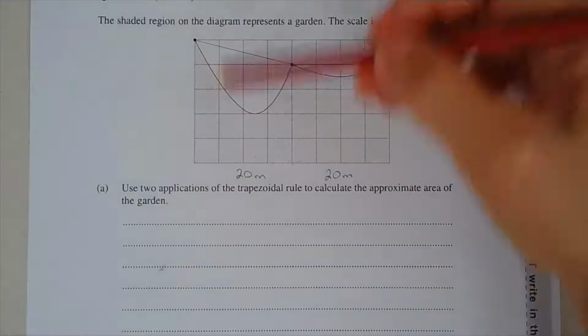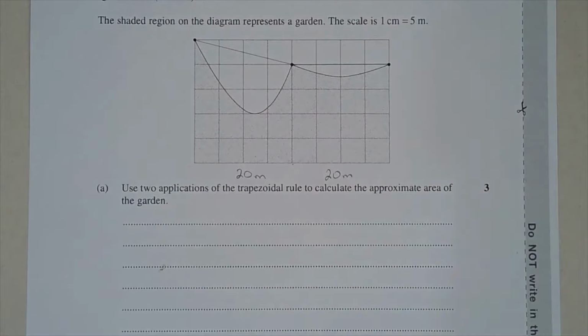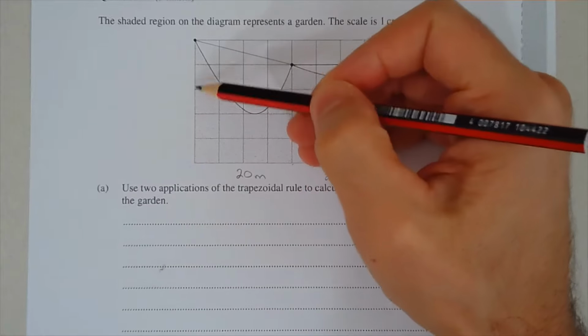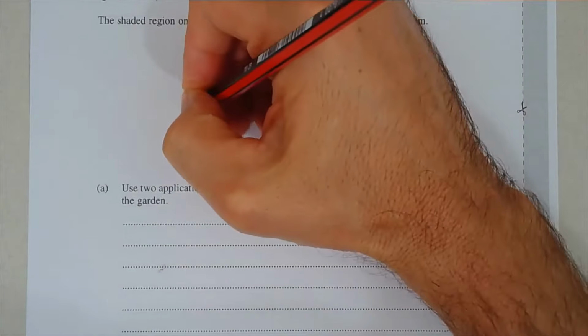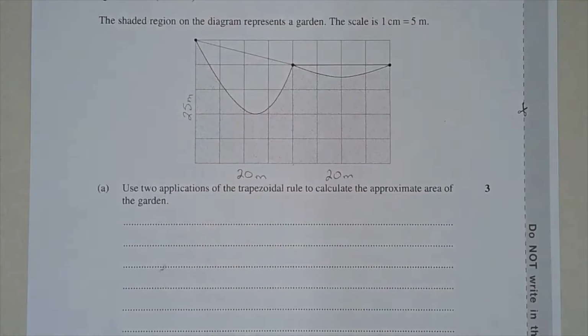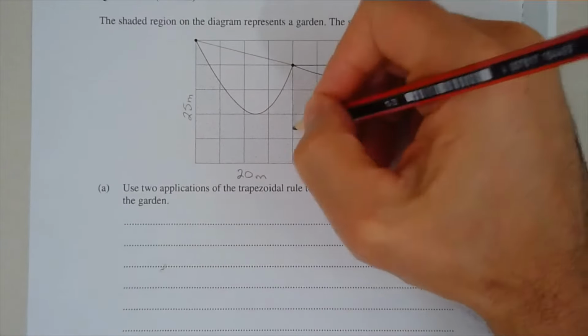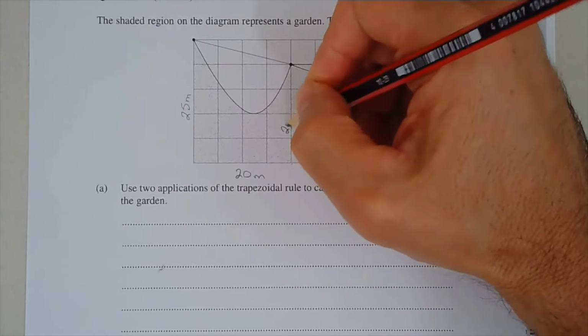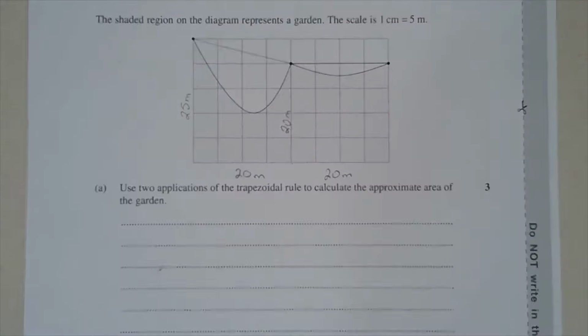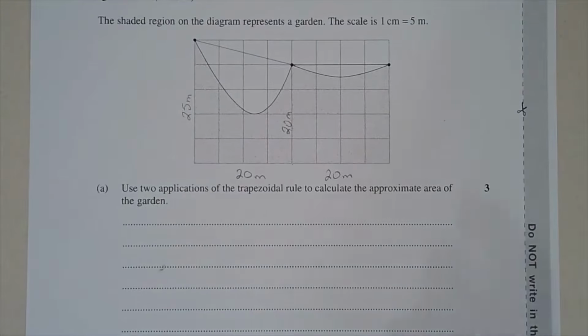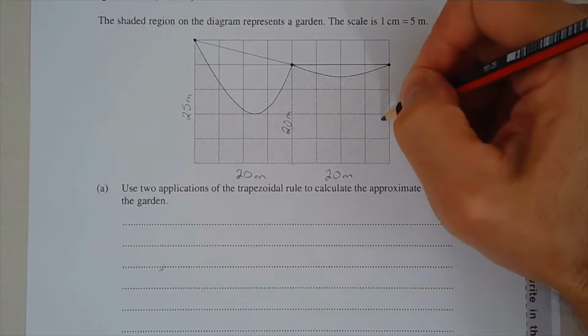Now let's work out the side lengths of this trapezium, or the length of the parallel sides. So 1, 2, 3, 4, 5. So that's going to be 25 metres. Okay, 1, 2, 3, 4. So the common side between the two trapeziums is 20 metres, and this one's going to be 20 metres as well.